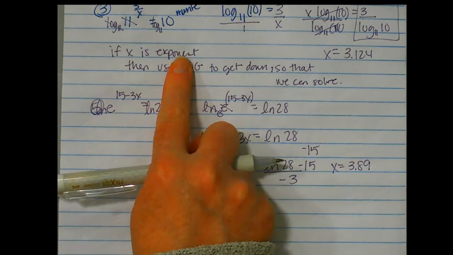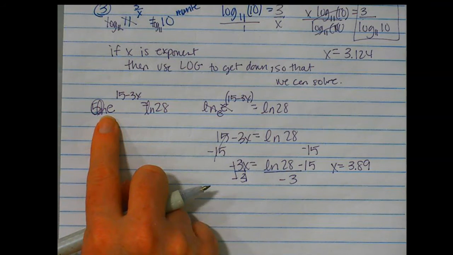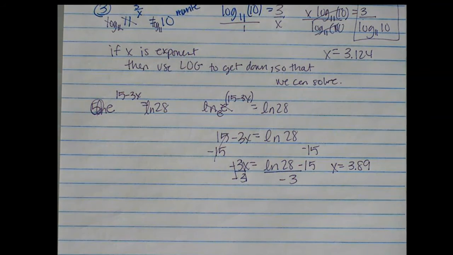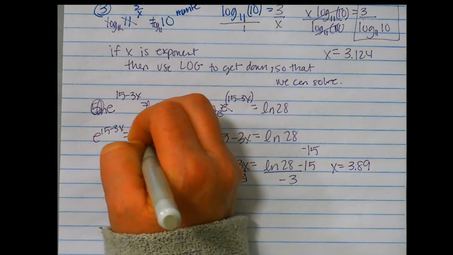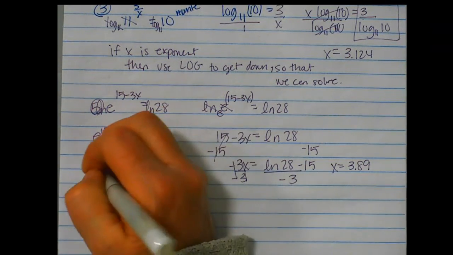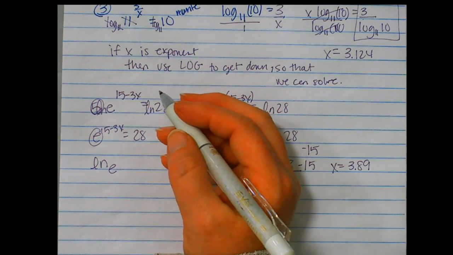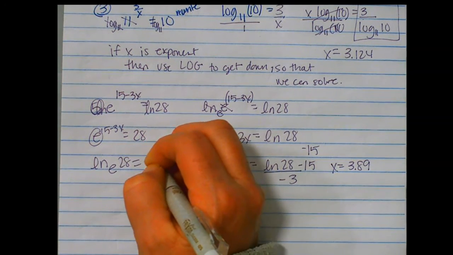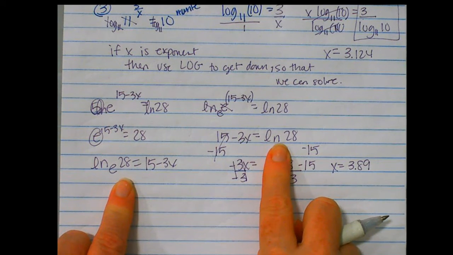So if x is the exponent, we have to get it down by using the inverse operation to exponents. To undo an exponent, we have to use a logarithm. But this time we had to use the natural log. Or it was easier if you used the natural log. Or you can rewrite it as a logarithm, but you still need natural log that way. We said before, natural log of 28 equals the exponent. And that's the same equation right here, just written backwards.